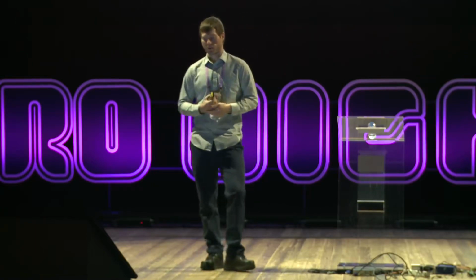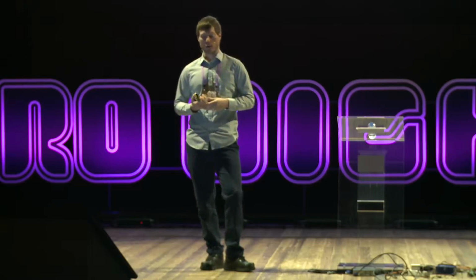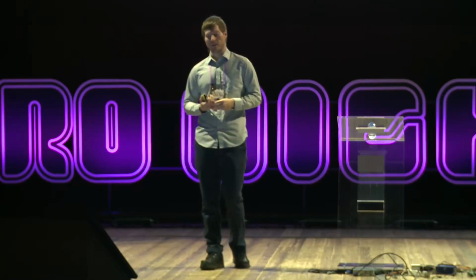SolarWinds, they fixed it in September. Cisco fixed it a couple weeks ago. And EMC, the VRPA, they released the advisory in July. If you didn't see it up there, it's maybe not fixed.